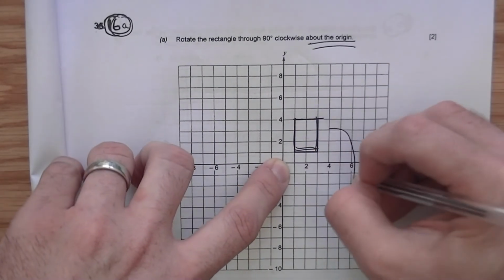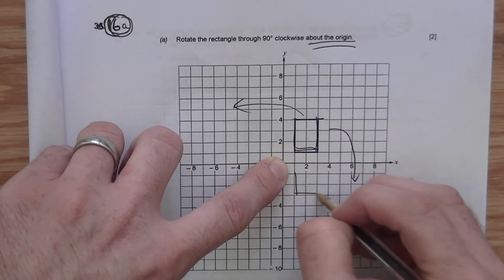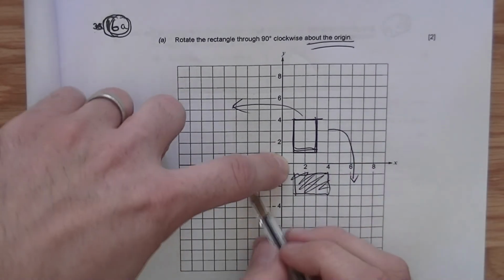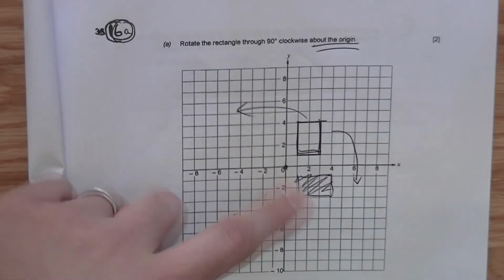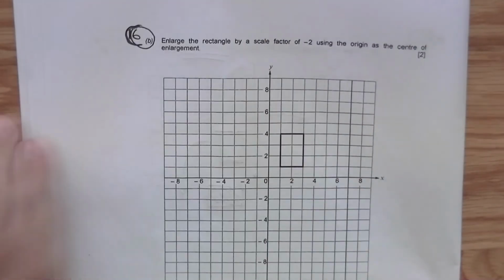In this case, I'm turning clockwise as opposed to anti-clockwise, so it's coming down here, and it would look like that. Use your tracing paper, see where it goes, okay? If it was 180 degrees, it would be down there, or anti-clockwise would be over there, but this one was clockwise. And lastly, I think, yes, lastly, some enlargements.